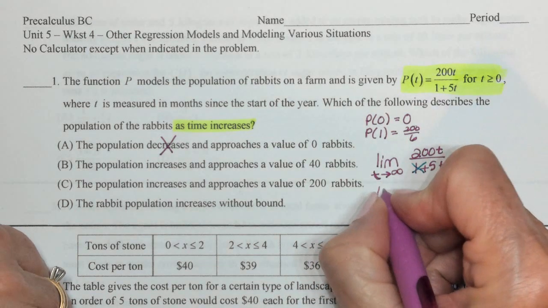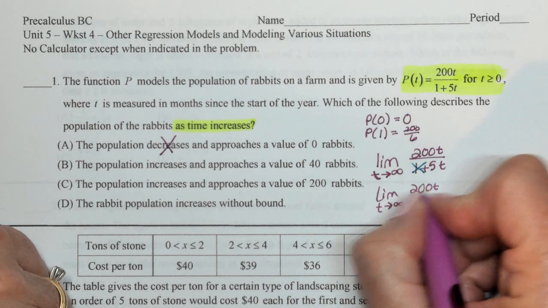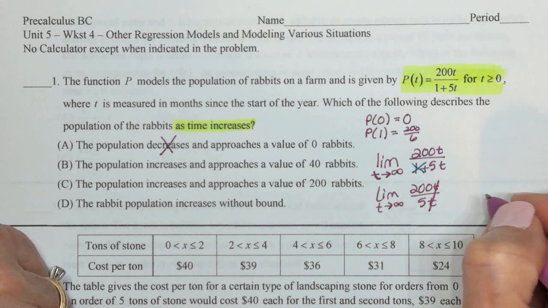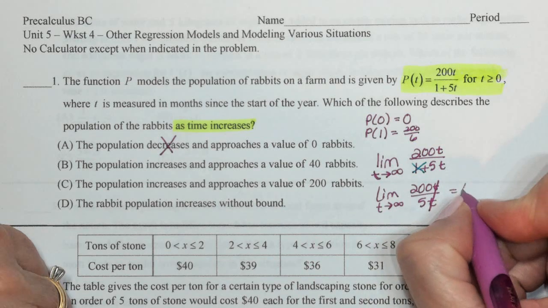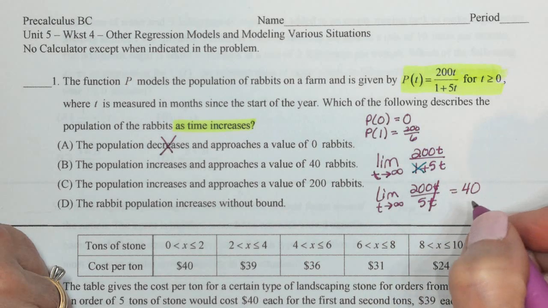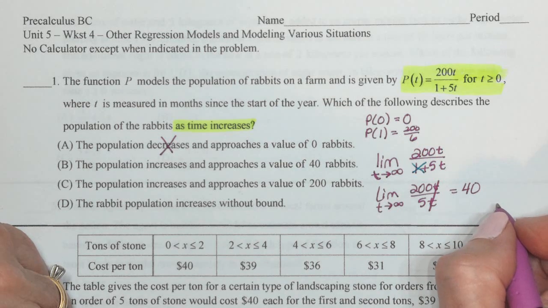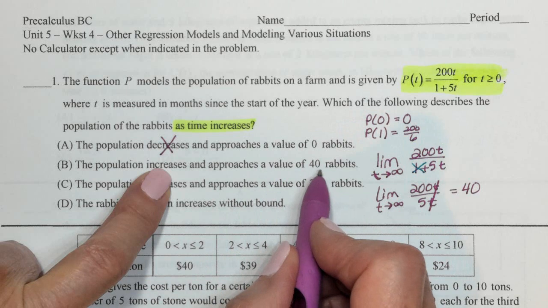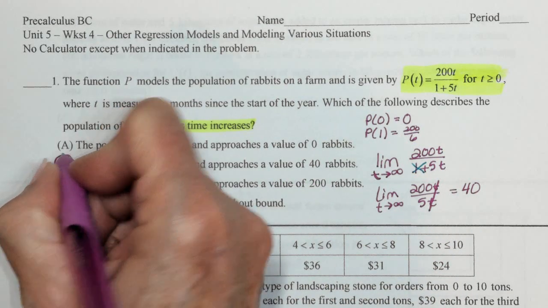So this is the same thing as the limit as time goes to infinity of 200t divided by 5t. The 2's reduce out, and 5 goes into 20 40 times. So the long-term behavior of this situation will be 40 rabbits. The population will increase until it reaches a value of 40 rabbits, and then it will remain steady.